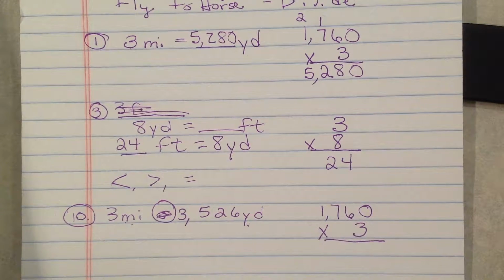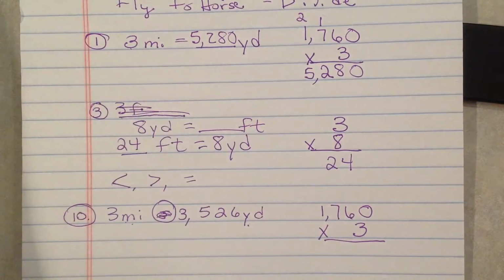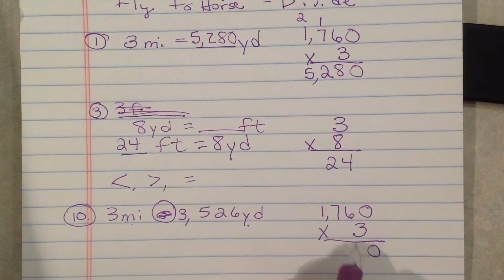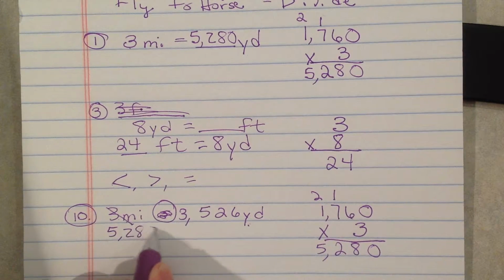All right. So we're going to see 3 miles, which, by the way, we already did up here, so we should know what it is. But we're doing it anyway. 3 times 0 is 0. 3 times 6 is 18. Carry your 1. 3 times 7 is 21 plus 1 is 22. Carry your 2. 3 times 1 is 3 plus my carried 2 is 5. So 3 miles, I can replace it with 5,280.